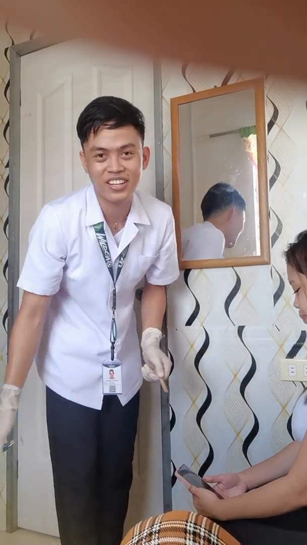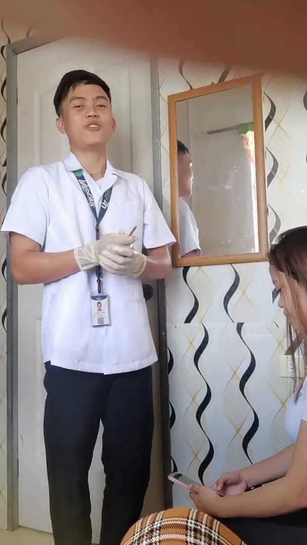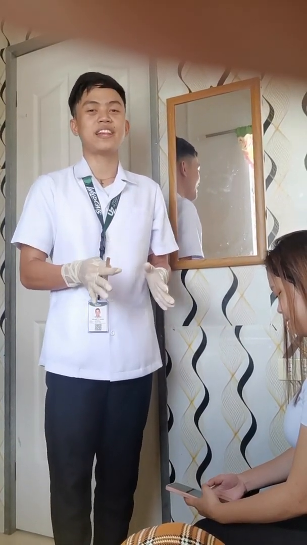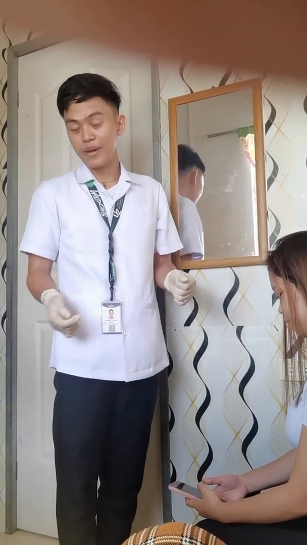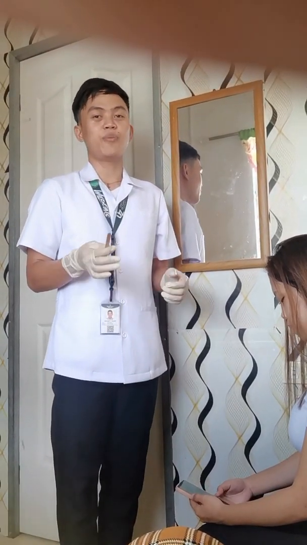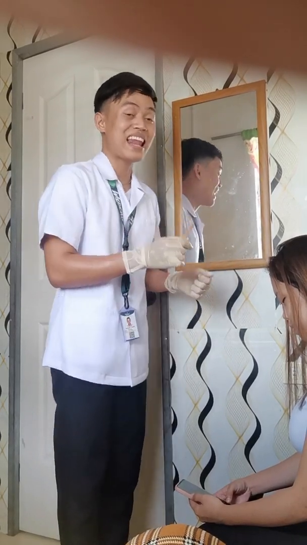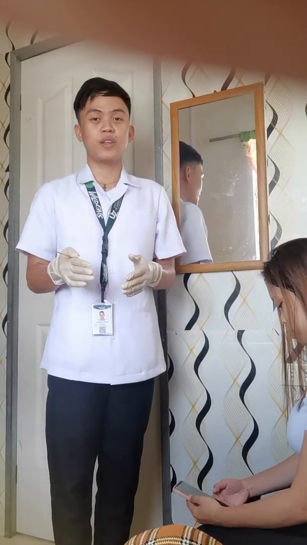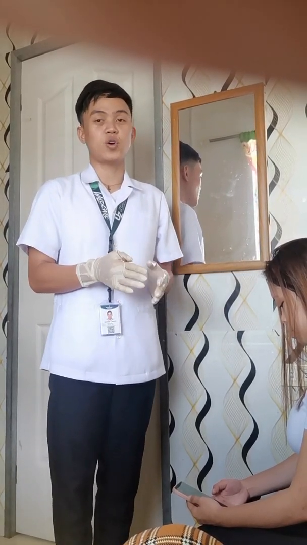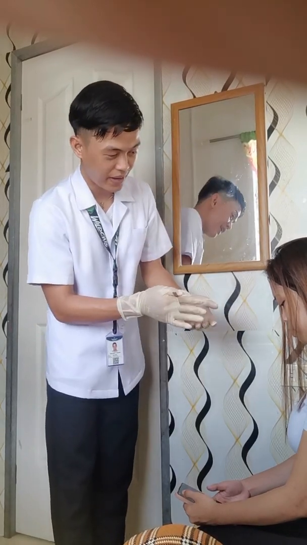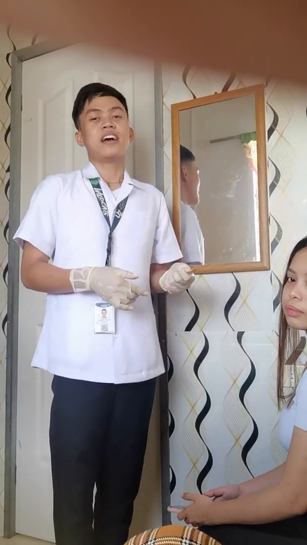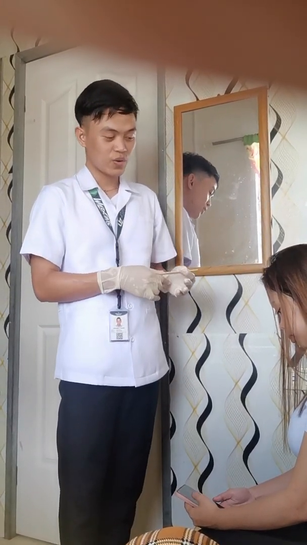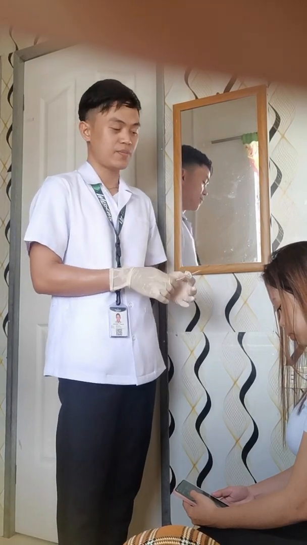Okay. So, using the penlight for illumination, inspect the tongue for color, size, texture, position, mobility, and any coating. As I use the penlight or the tongue depressor, normally the tongue is in the midline, moist, and slightly rough on the surface. The moist part is pinkish in color inside, then the rough surface has a whitish coating, so it's white and there is no presence of tartar.